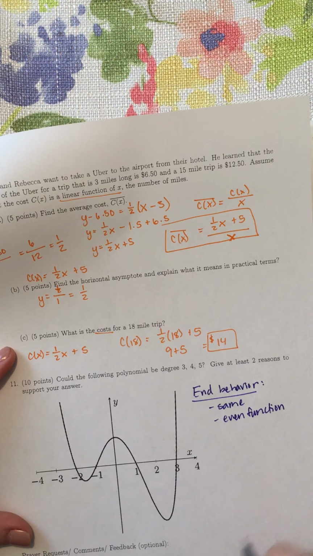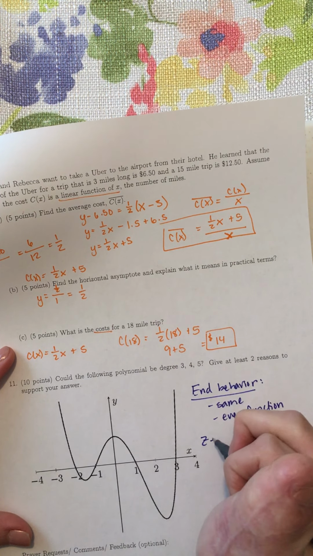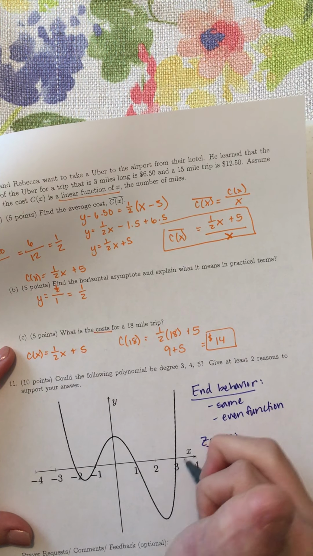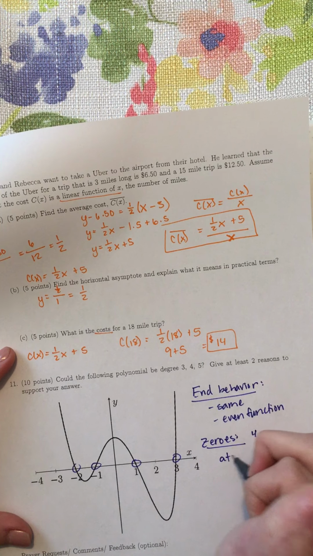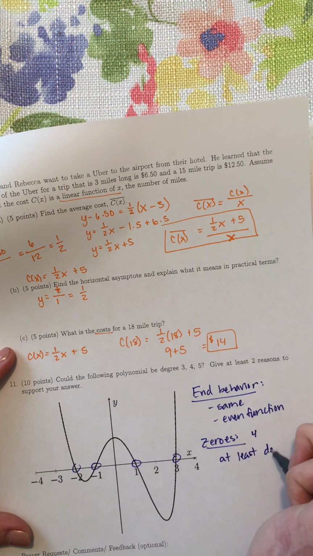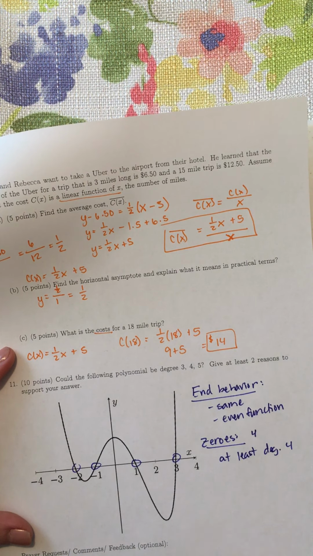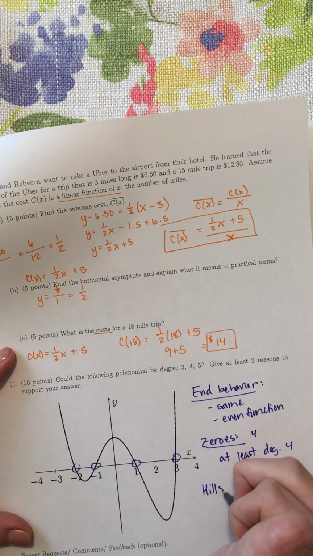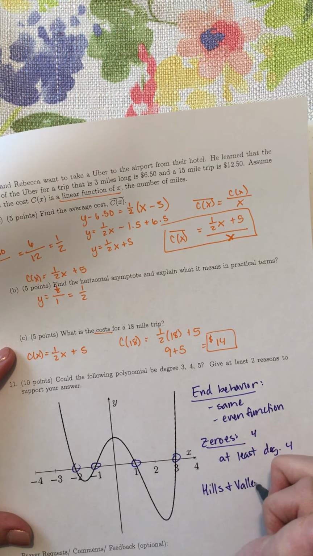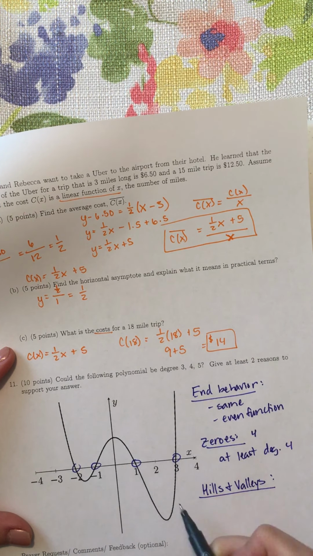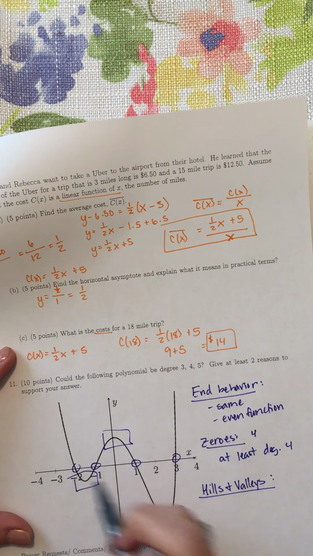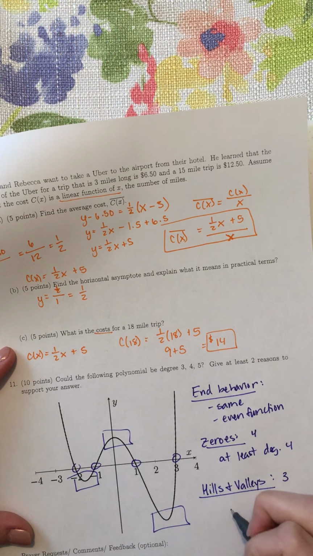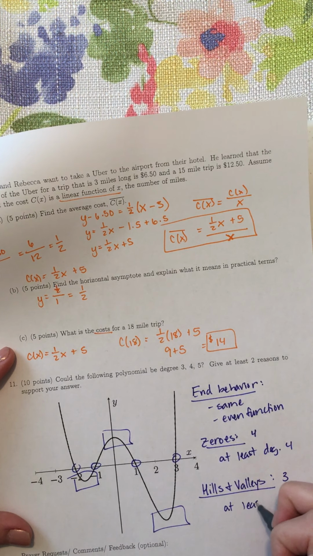Next, let's look at the number of zeros. So we have 1, 2, 3, 4. So it's at least degree 4. Then lastly, we can look at hills and valleys. There's one there, and one there. So there's 3, so it's at least degree 4.